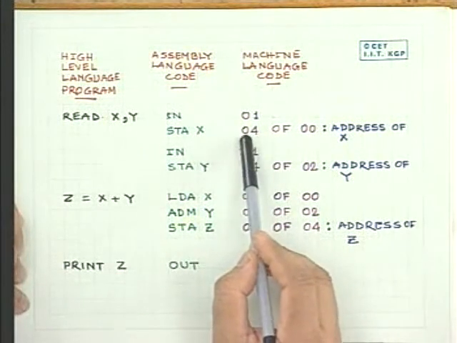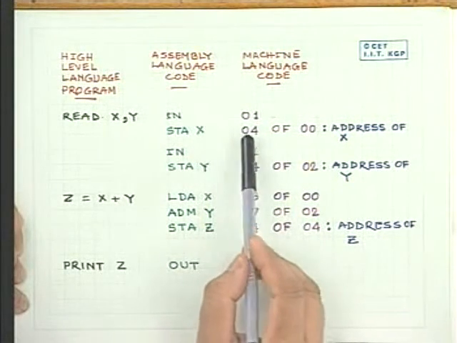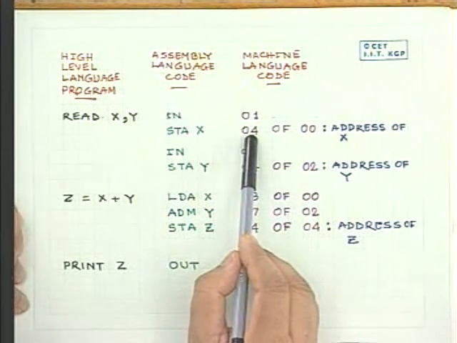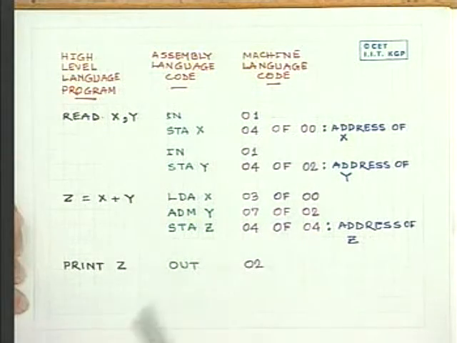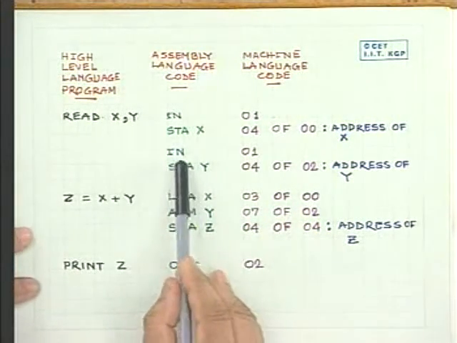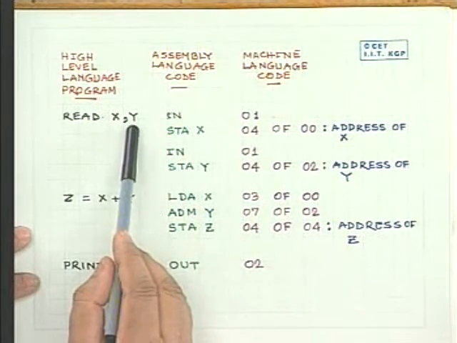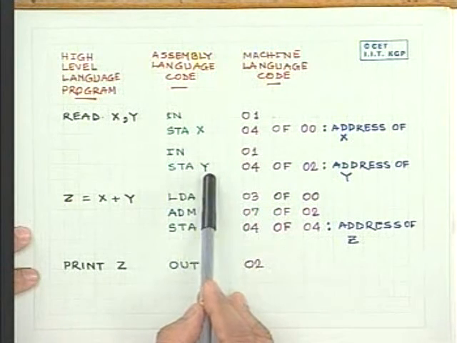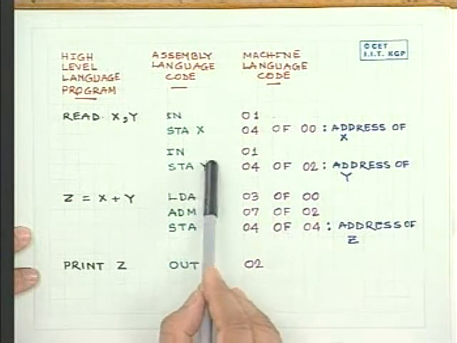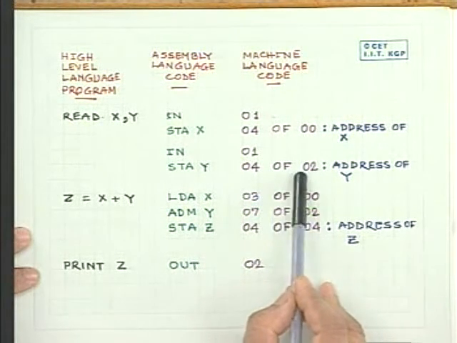Therefore, 040F00 means that it is an instruction to store the content of accumulator into the location 0F00. Okay. Similarly, in 01, that means I'm inputting another value, and then I'm storing this accumulator into the symbolic location y, which I have assigned the location 0F02.